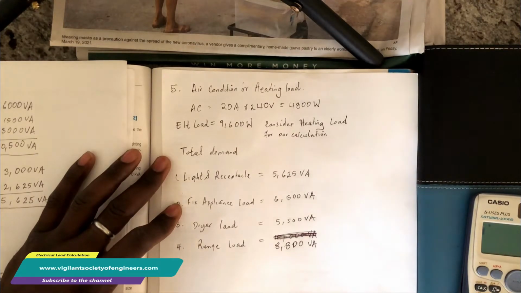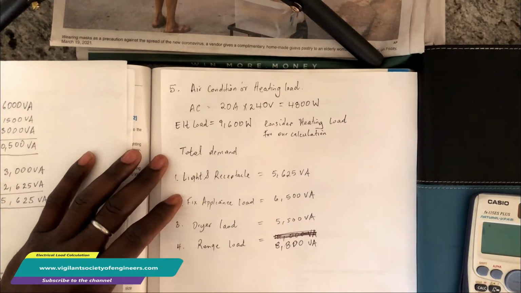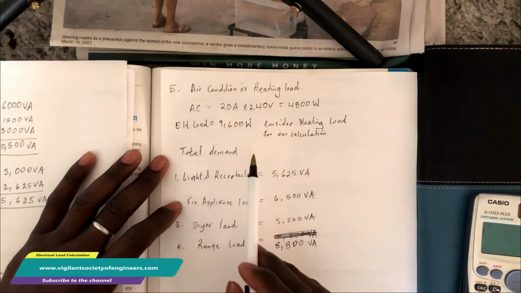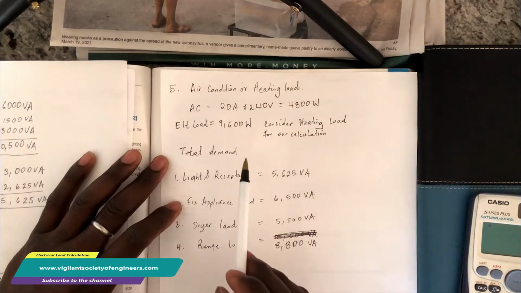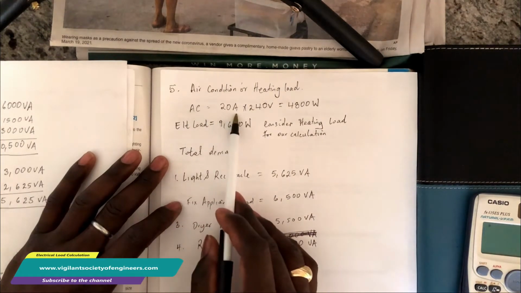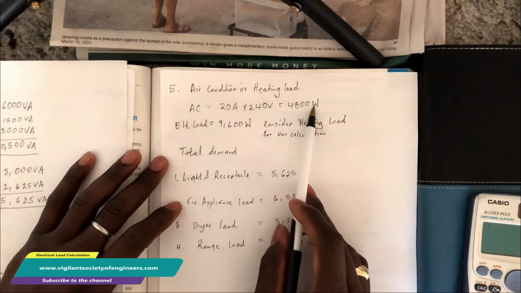Normally you take the highest value of those loads, so we're going to use the highest value, which is 9,600. Remember, we determined the first one as 4,800.